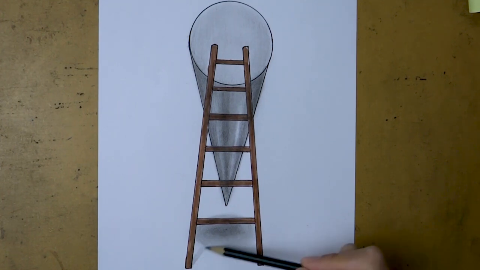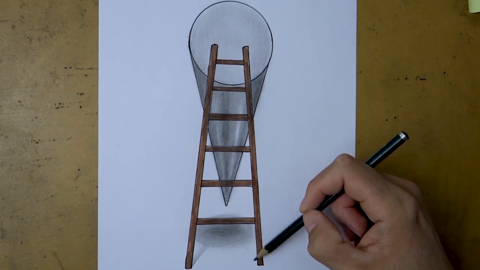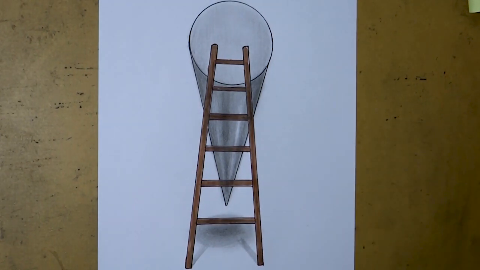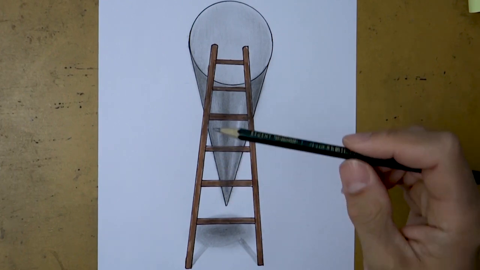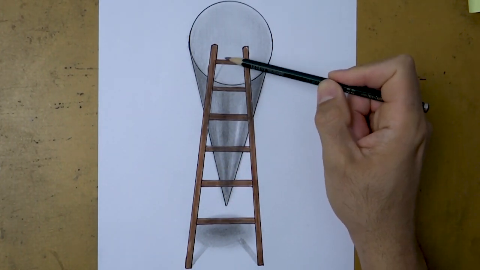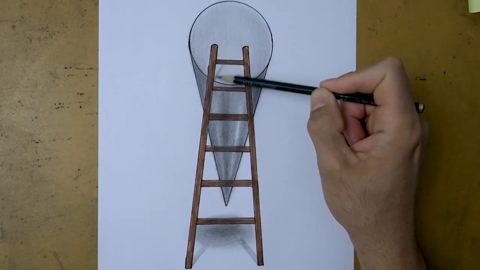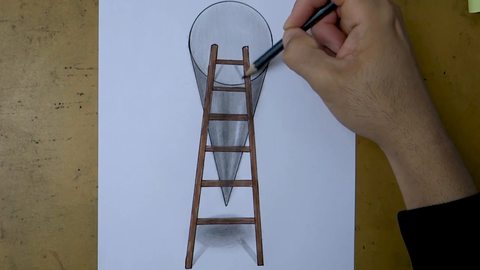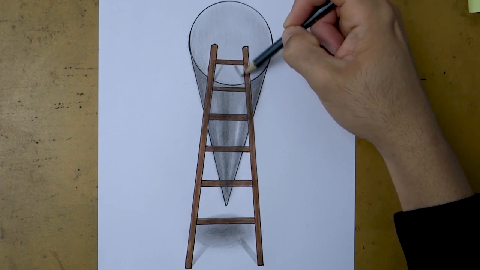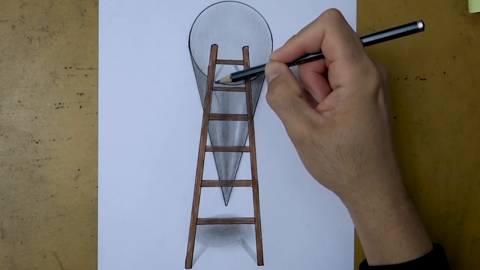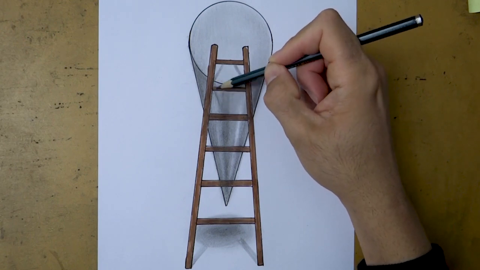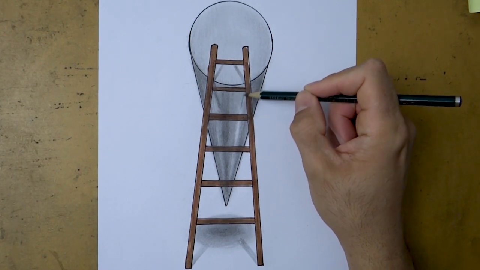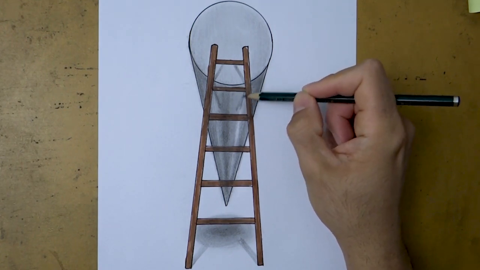And to finish the drawing, we mark the shadow detail of the ladder. And notice the direction, guys, where I'm putting the shadow detail. It has to follow the structure of the cone, for example. And we follow the light as well, as if the light source were in front.